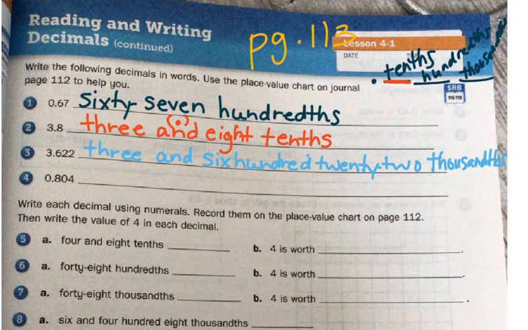So number 5 is 4 and 8 tenths. Remember, anytime I hear the word and, I'm going to put a decimal. 4.8. The 4 is worth 4, or 4 ones. Either way to say that. That's worth 4. Number 6, 48 hundredths.